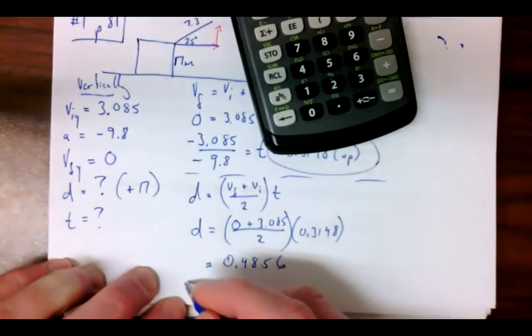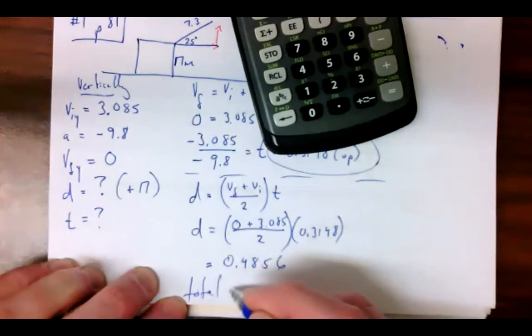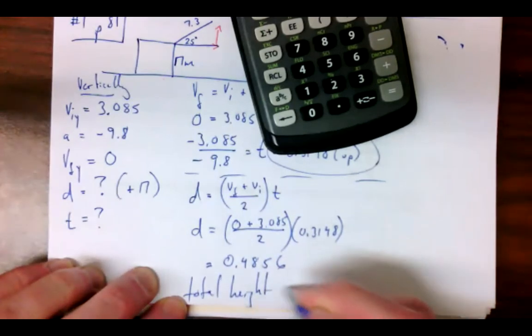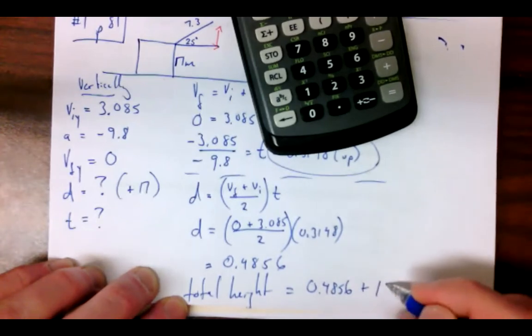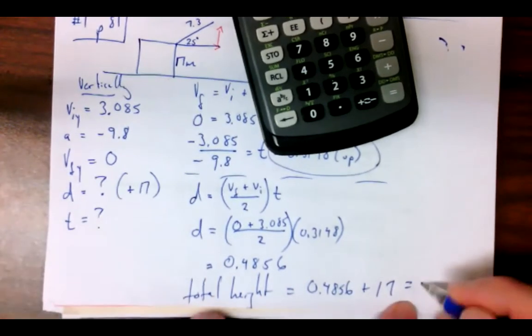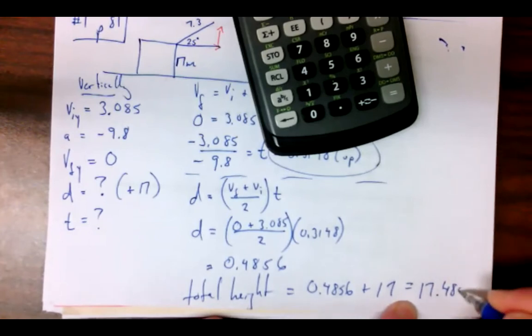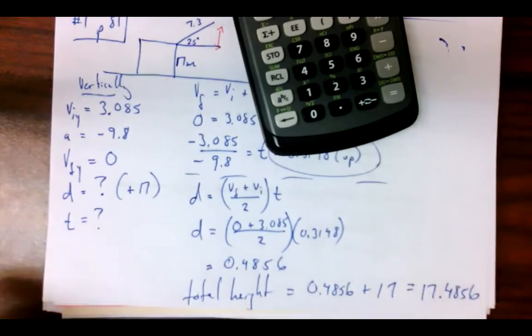Total height is 0.4856 plus 17, which will be 17.4856, right to the bottom corner of the page.